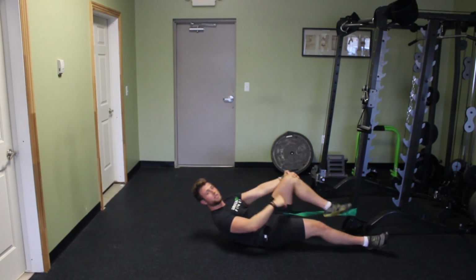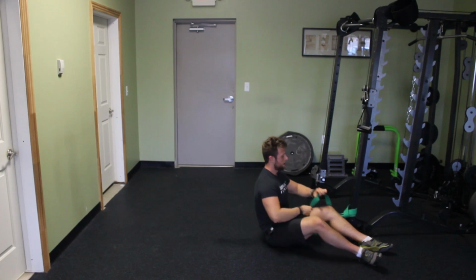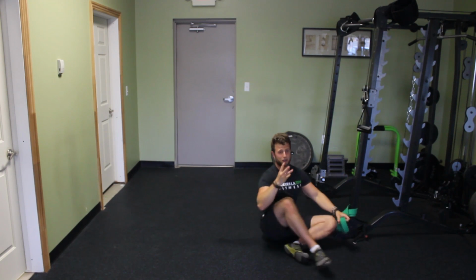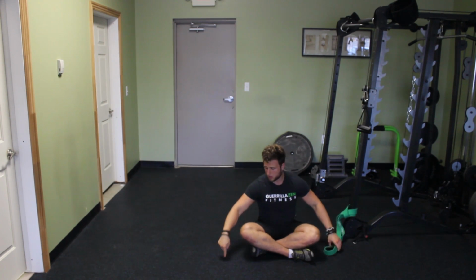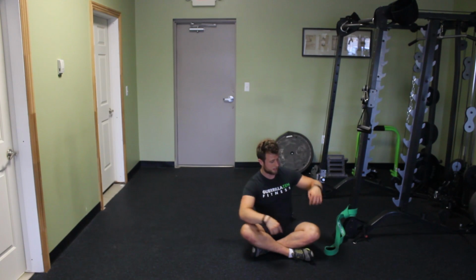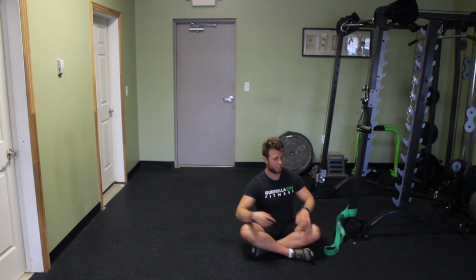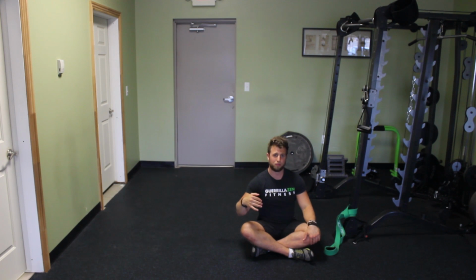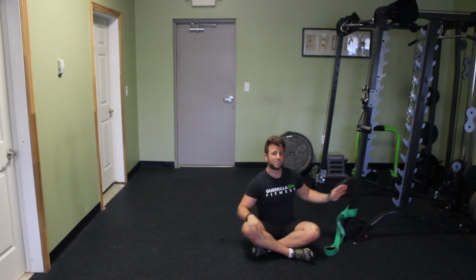I said a second ago that there's 3 exercises, but these are the 3 exercises. The first one on your all fours, letting the femur push into the back of the socket, rocking back into full hip flexion, and then this supine hip flexion. For each of those exercises, you can do about 3 to 4 sets of 15 repetitions daily.